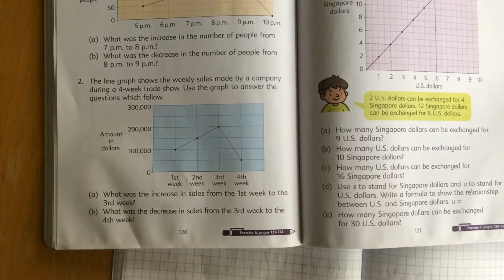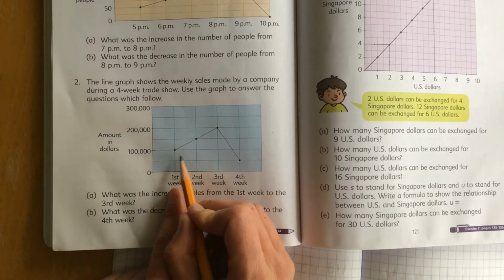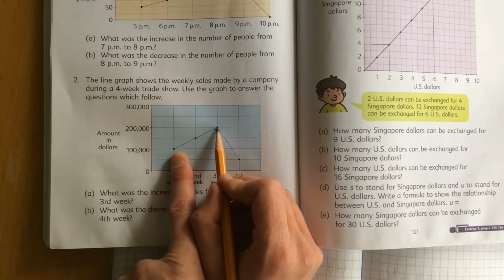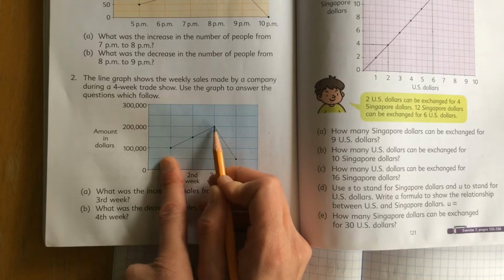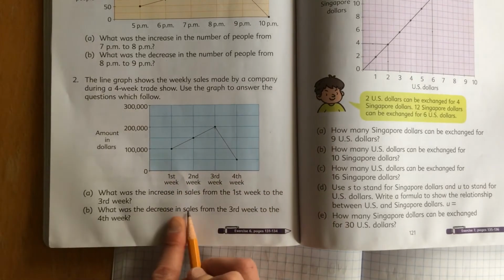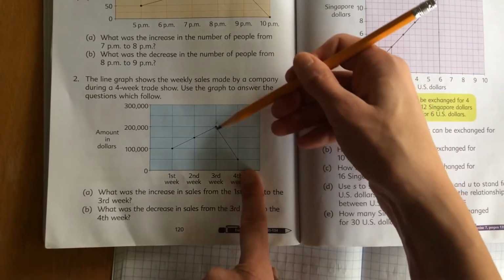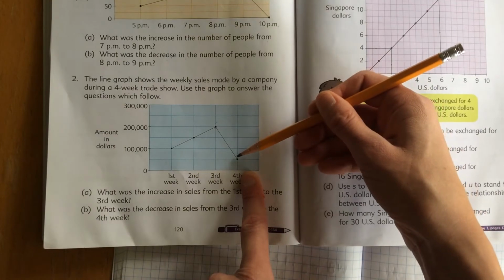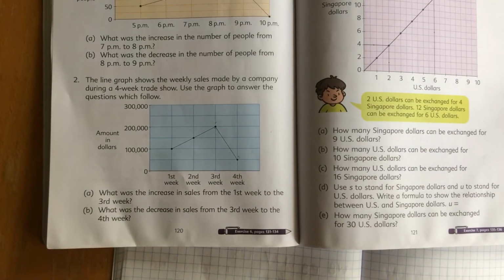So the line graph shows the weekly sales made by a company during a 4-week trade show. So what was the increase in sales from the first week to the third week? See if you can answer that one. So it'd be 100,000. And then what was the decrease from the third week to the fourth week? So we noticed 200,000 to 50,000. So we're going to have 150,000.